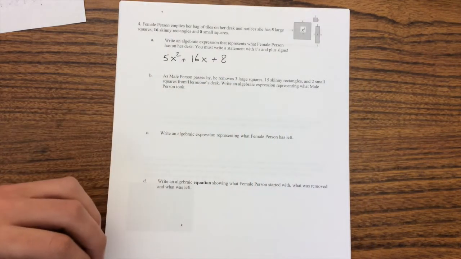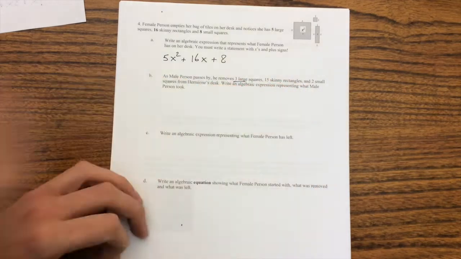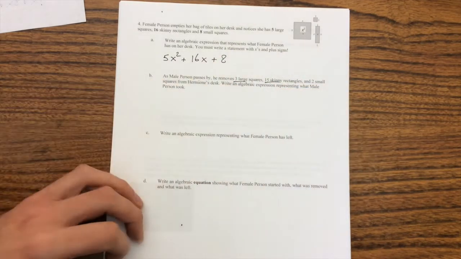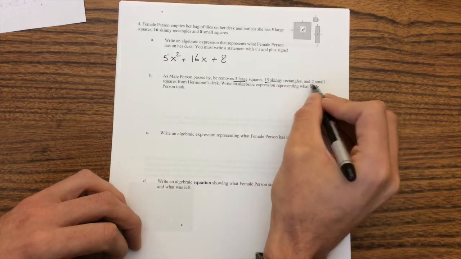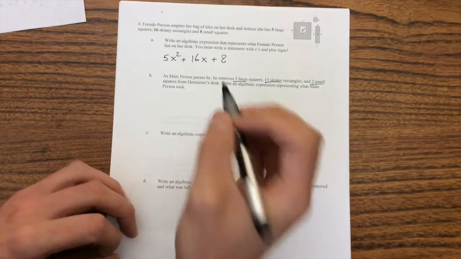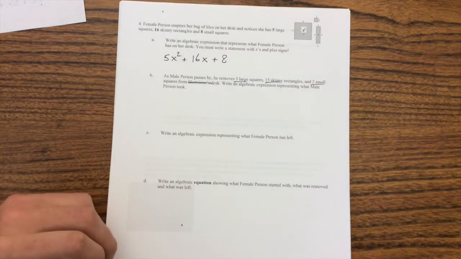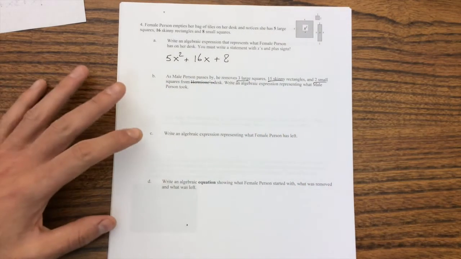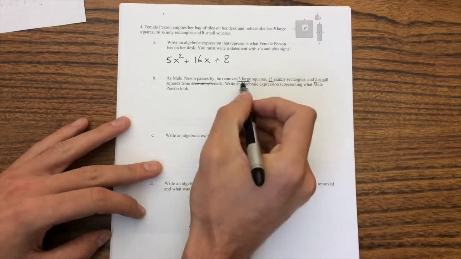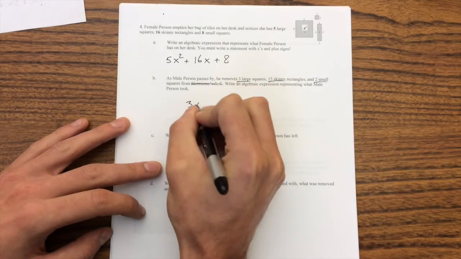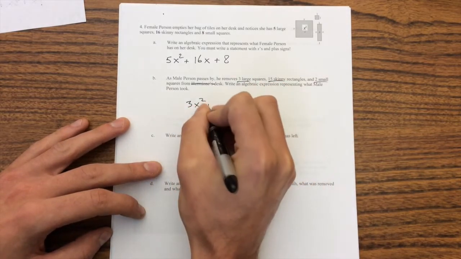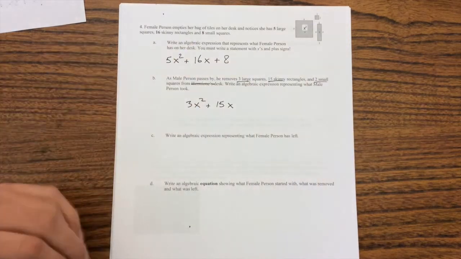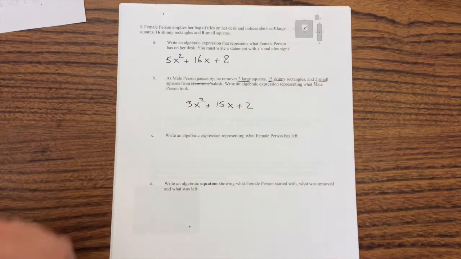Next, male person passes by. He removes 3 large squares, 15 skinny rectangles, and 2 small squares from her desk. Oh, I didn't change the name. Write an algebraic expression representing what he took. So, in this case, we don't need to worry about the fact that he's taking it. We just want an expression of what he took. So we have 3 large squares. That'd be 3x squared. We have 15x, because those are skinny rectangles, and then 2 small squares that he took.